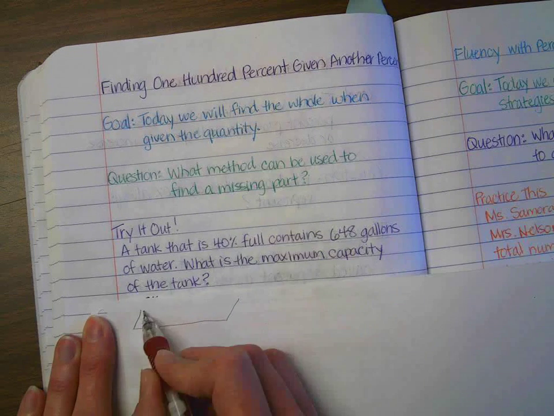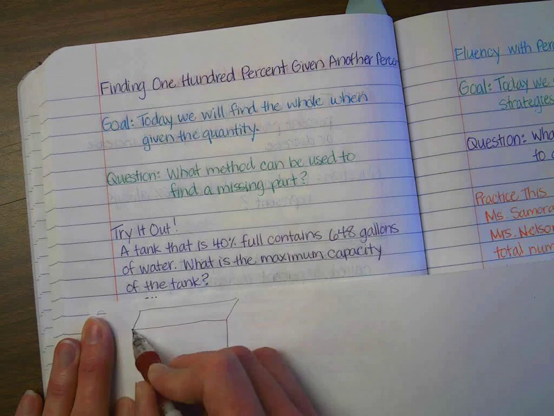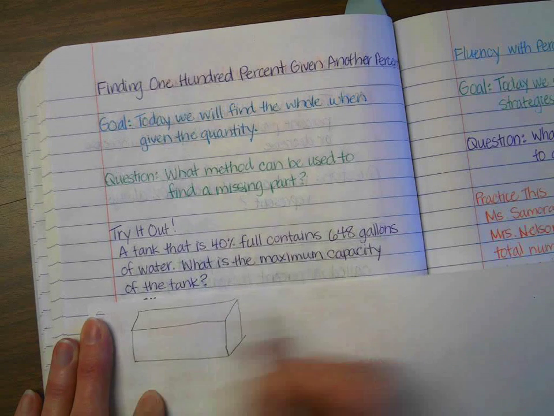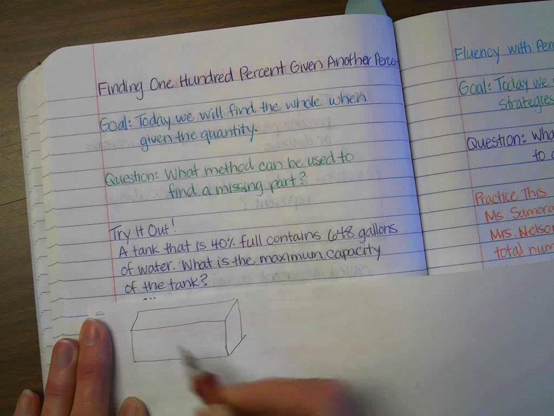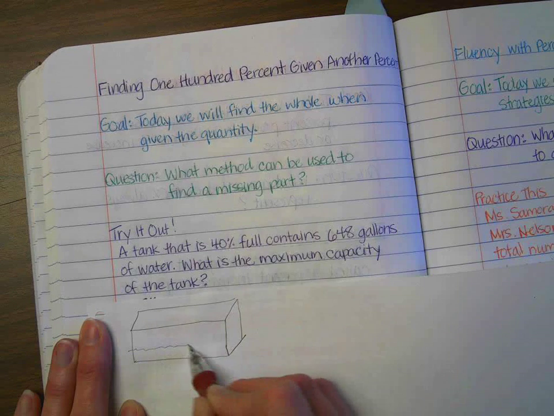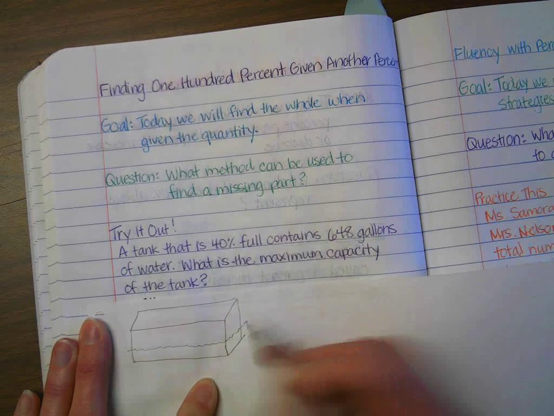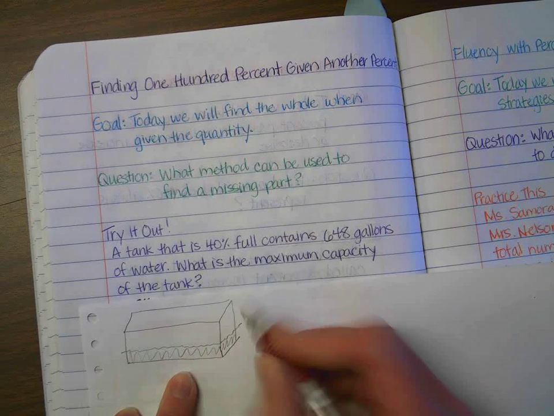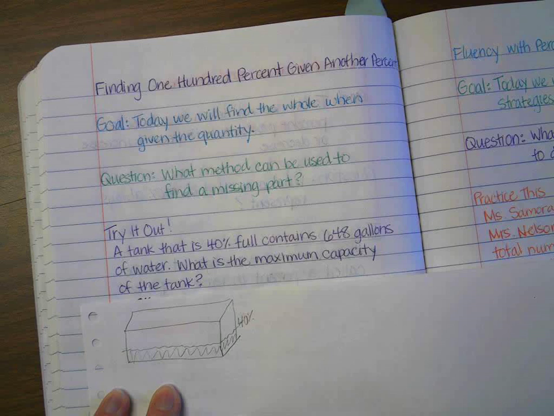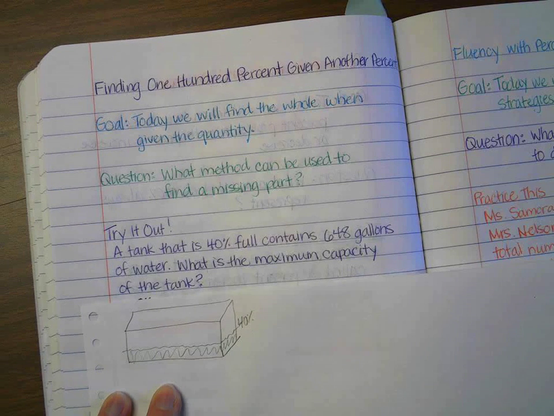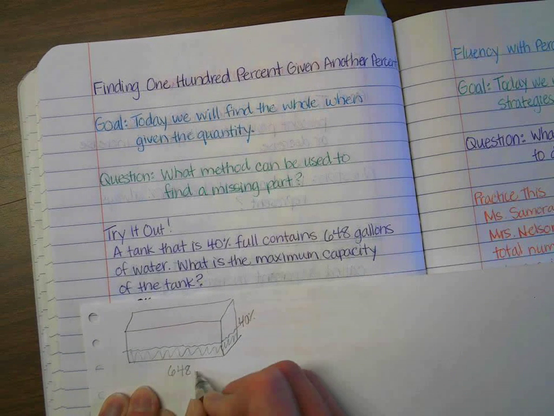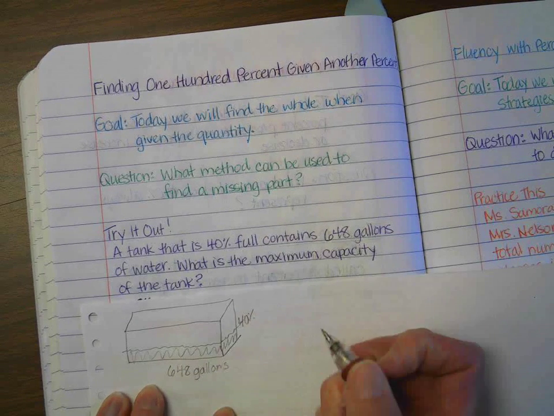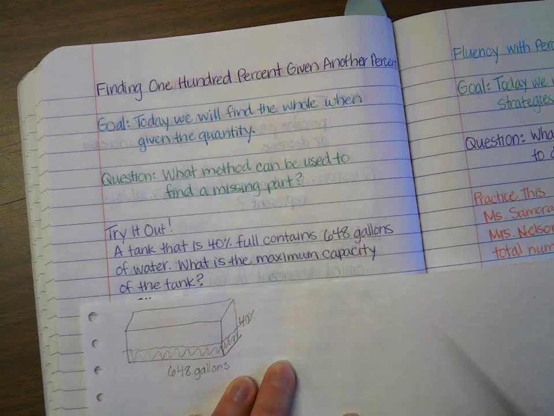So let's say that this is the tank that we're trying to fill, okay? And I know just from my own knowledge of what a percent is, 50% is halfway, but it's not halfway, it's 40%. So we're going to go a little bit under halfway, and we're going to say that this is how much water. If it's a tank that holds water, that's how much water it is. So this would be 40%. In that amount right there, it says that it holds 648 gallons. Okay? So what we need to do is figure out what would be the whole tank.